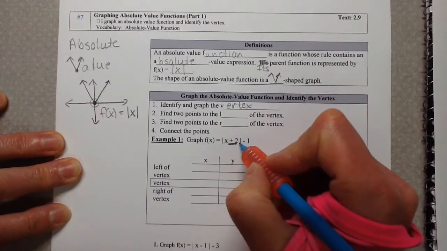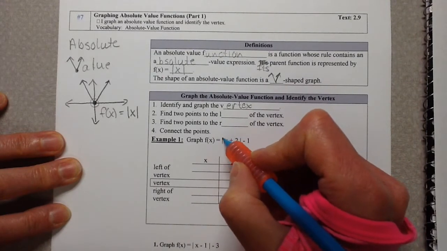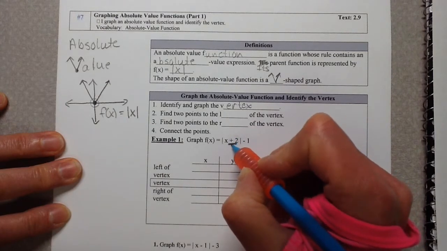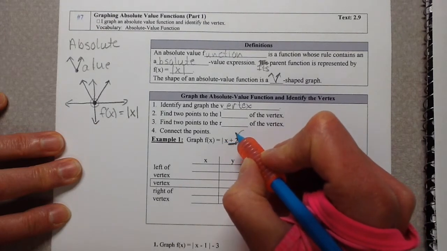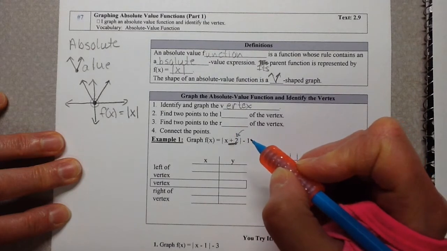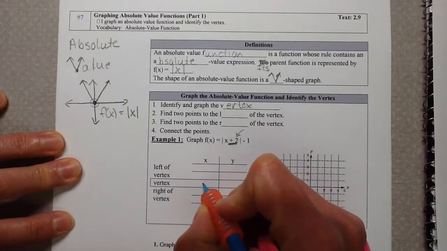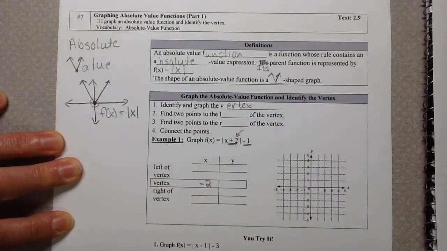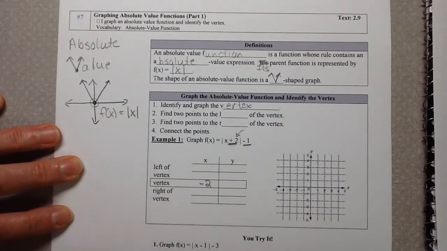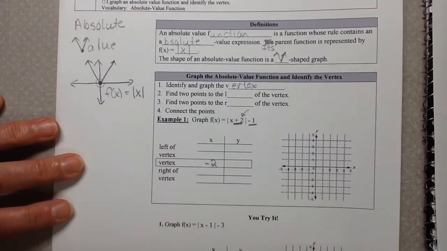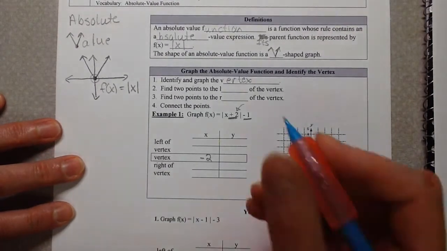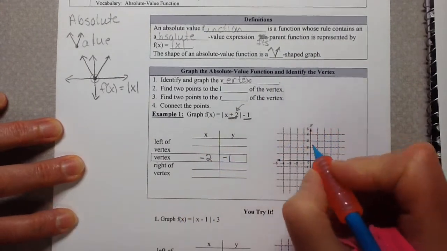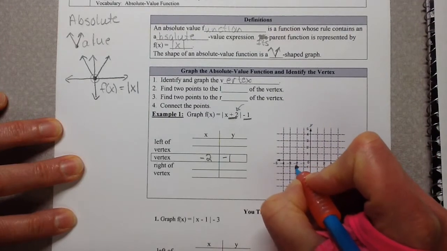Now we don't have parentheses here, but you can kind of think of it the same way. This is a horizontal move, so x is going to be affected. And because it's horizontal, we see a 2, but we think -2. So the x-coordinate of the vertex is going to be at -2. And then we go outside here, not inside, so that makes it vertical. And with vertical, what you see is what you get. So if it says subtract 1, it's going to go down 1. So here's our vertex at (-2, -1). So let's go ahead and graph that at (-2, -1).